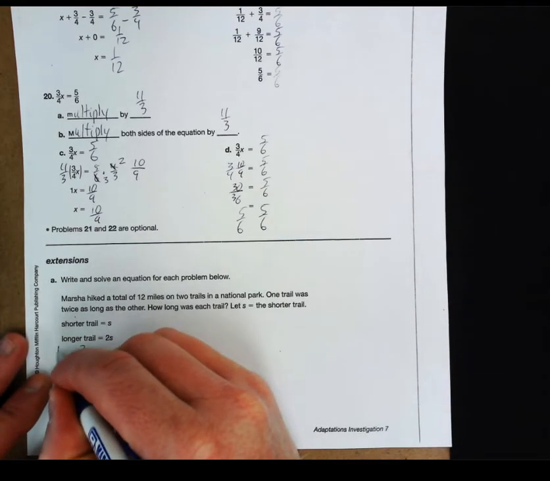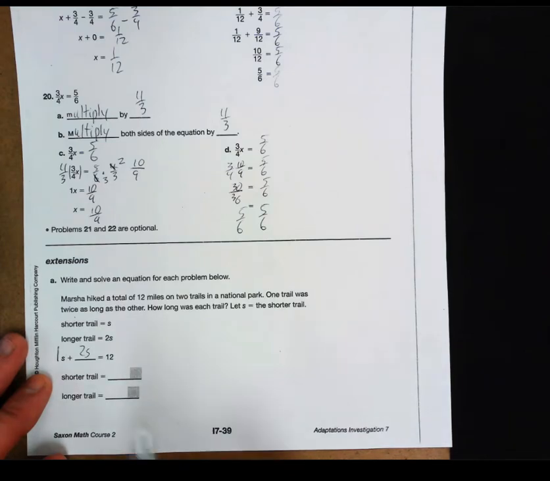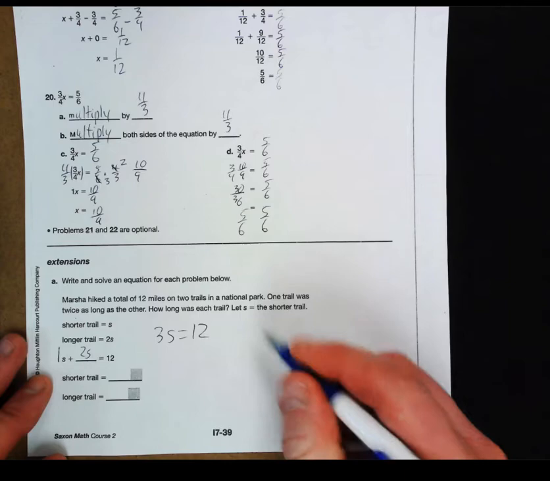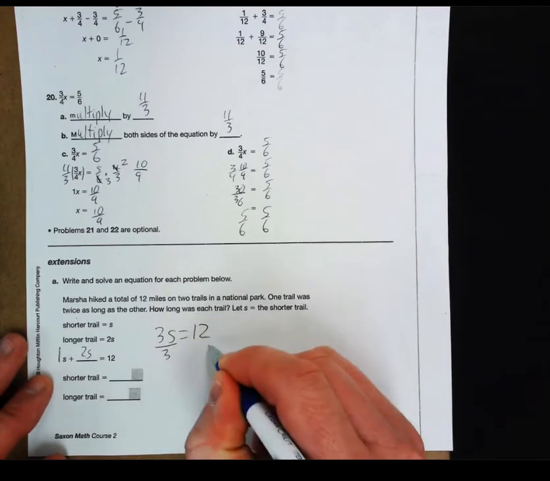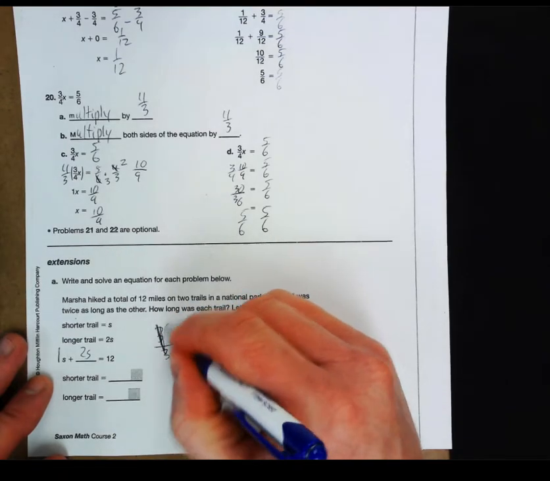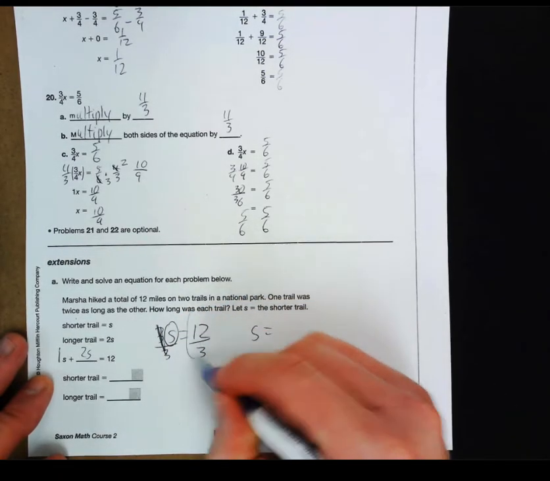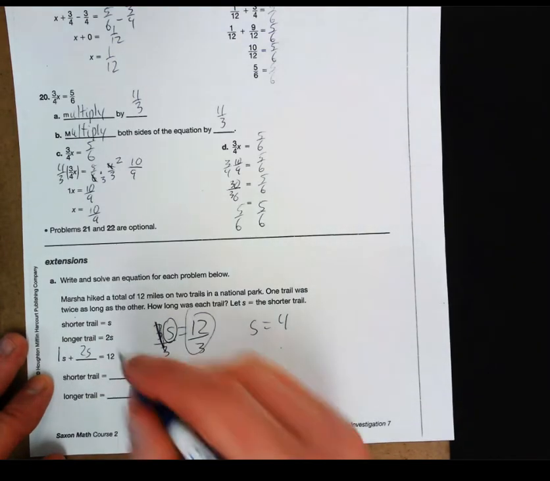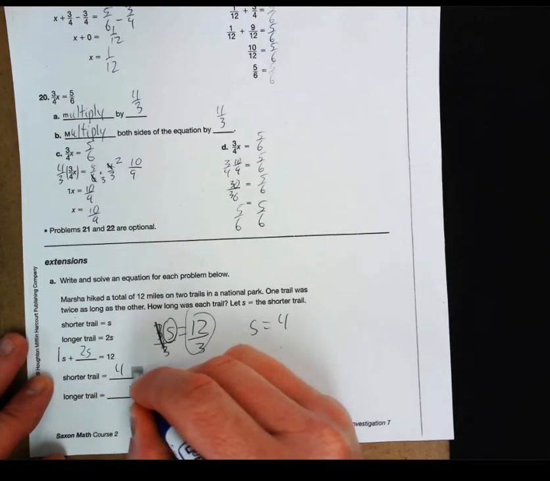This is really 1s plus 2s. Well, 1 plus 2, guys, is 3s equals 12. So I'm going to divide by 3 on the left, and divide by 3 on the right. The 3's cancel, and I'm left with just s. I do the math, 12 divided by 3 is 4. So s equals 4, so this one is 4 miles.